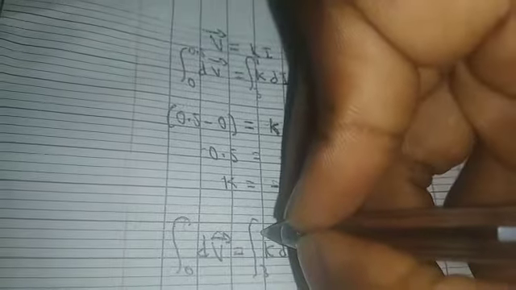Remember, dV, the rate of change of speed, equals K times the rate of change of current. So we stick with our integral signs. Now when the speed was 0, we got a current of 3, and when the speed is 0.4, we don't know the current.